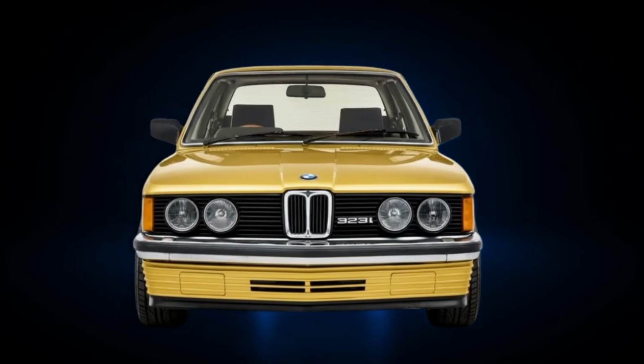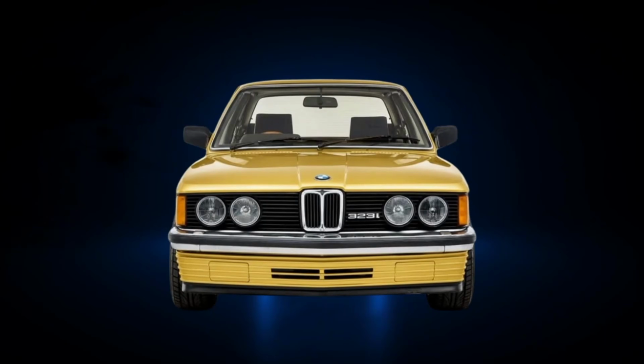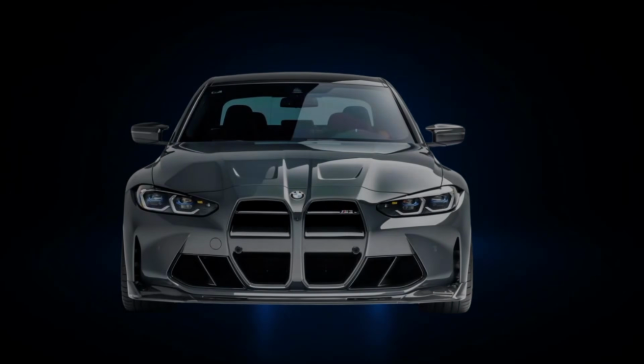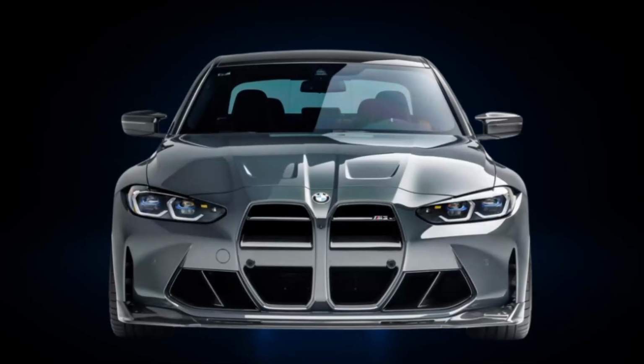Now let's build a morph animation in CapCut. Here's a cool idea. BMW didn't just stop at the E21, they evolved it into the modern G20 series. So let's recreate that evolution visually using a morph effect.